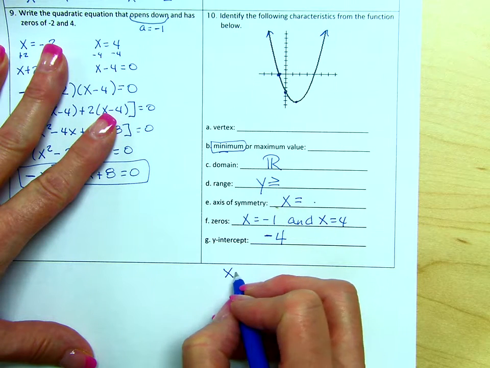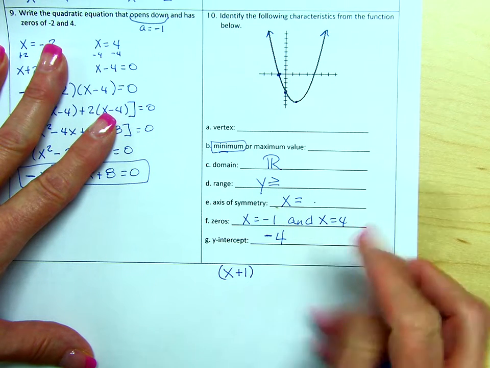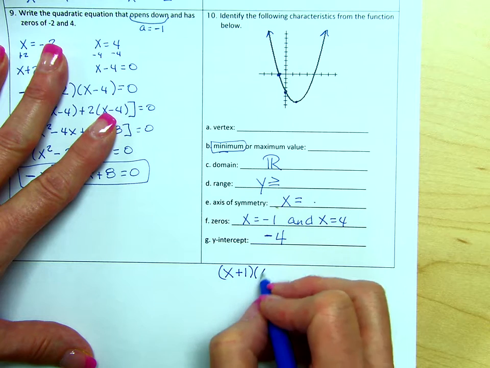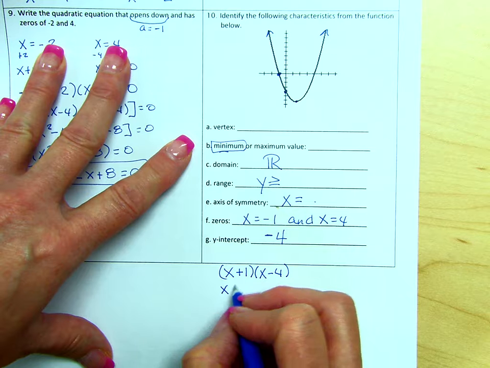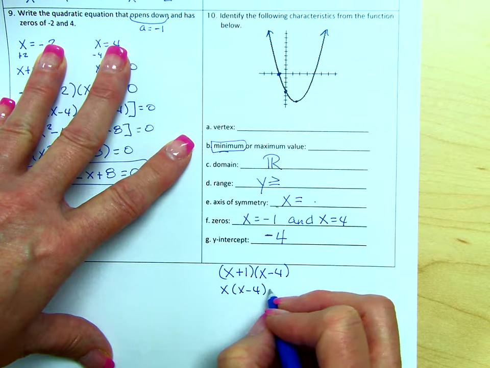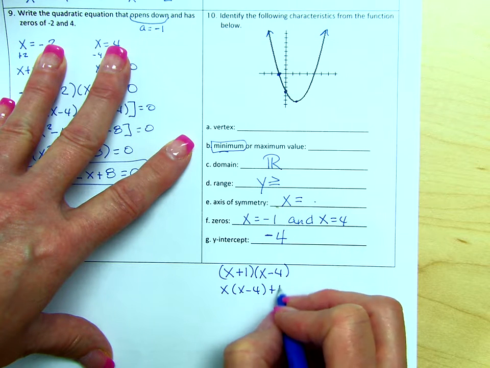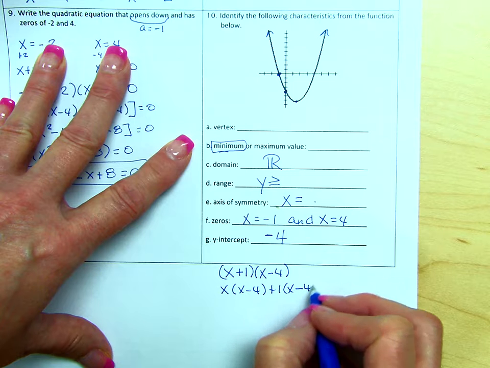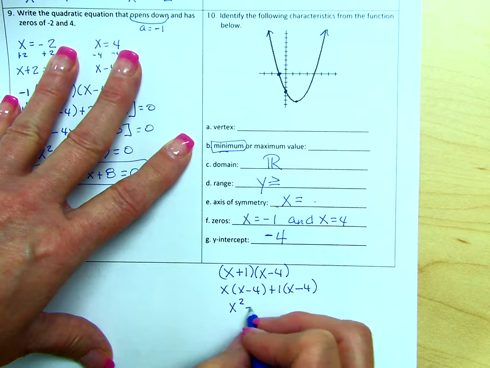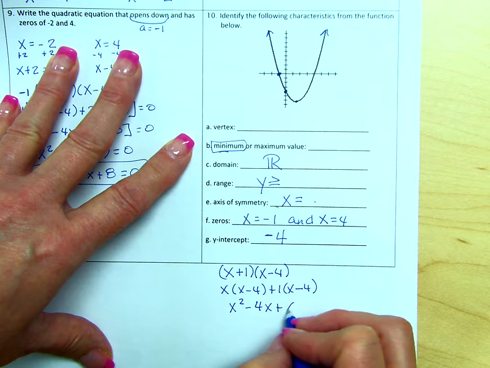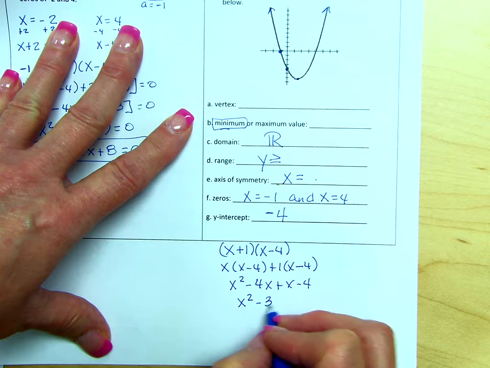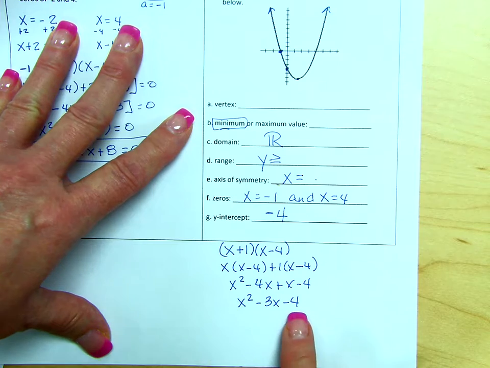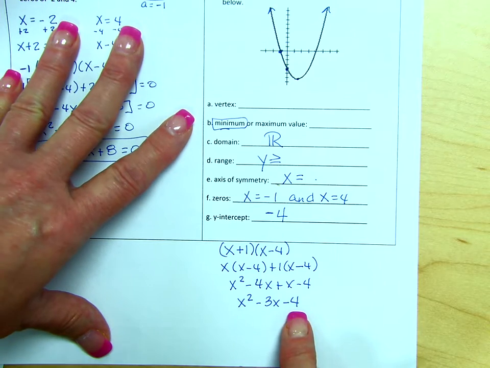So if x equals -1, x plus 1 is a factor. And if x equals 4, then x minus 4 is a factor. I'm going to multiply these together to get an equation. So then we get x squared minus 3x minus 4. There's my y-intercept of -4.